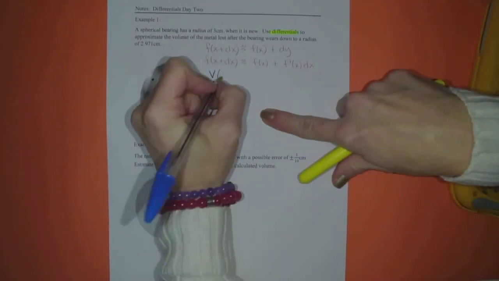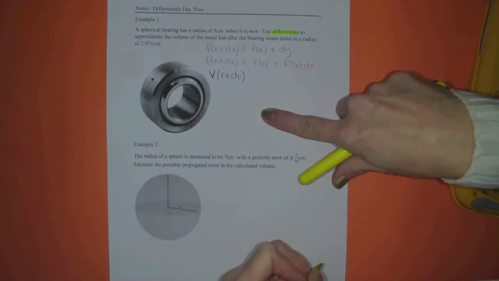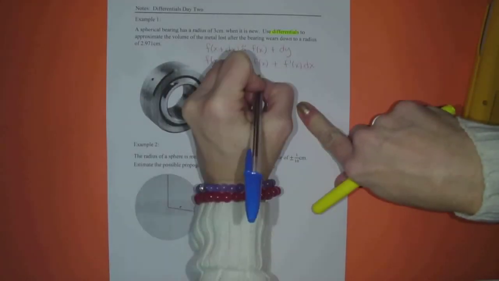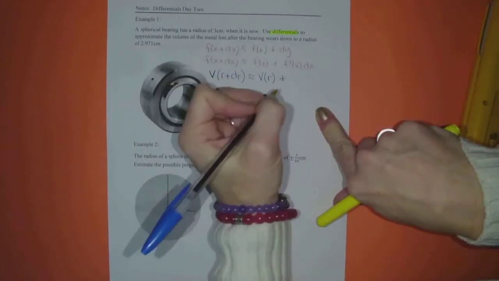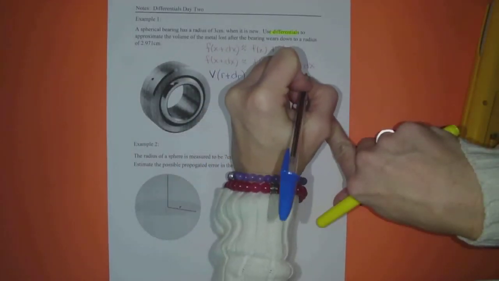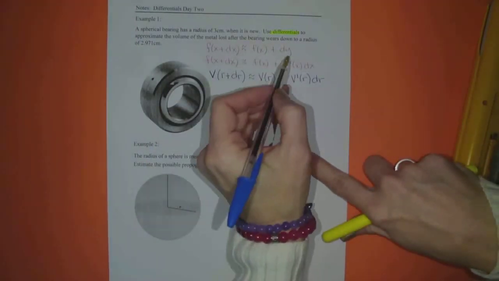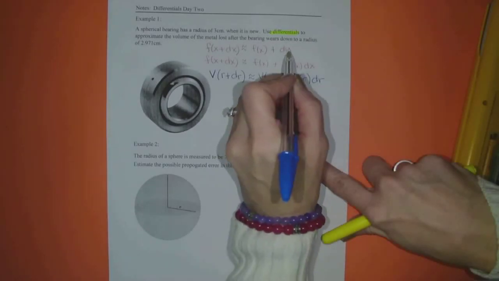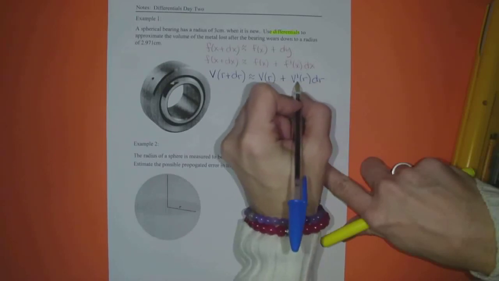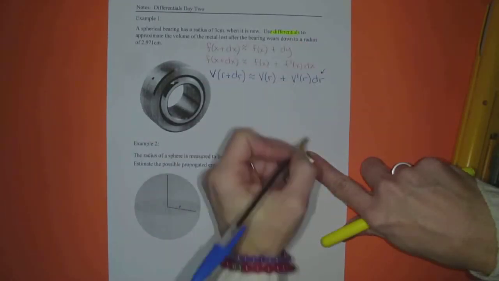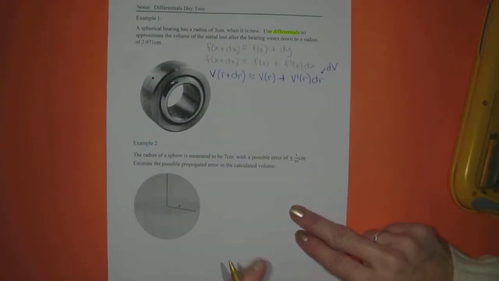The volume of radius plus a change in radius will be approximately volume at a certain radius plus v prime at that radius times dr. And so if this first part was equivalent to dy, change in y, then I'm thinking that this second half of the formula is going to represent a change in volume, dv.